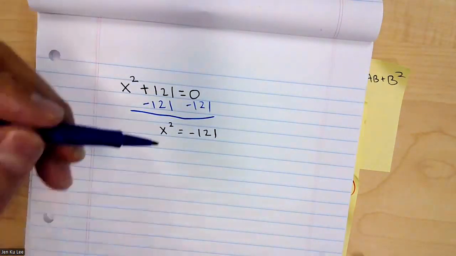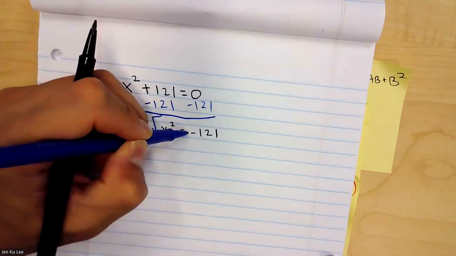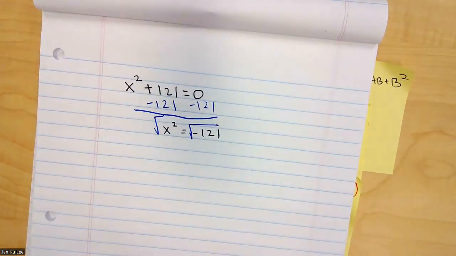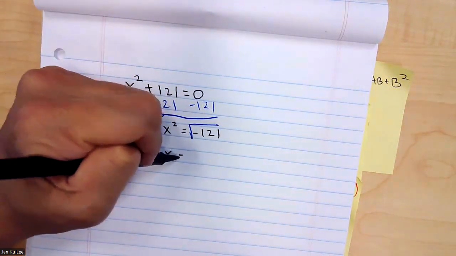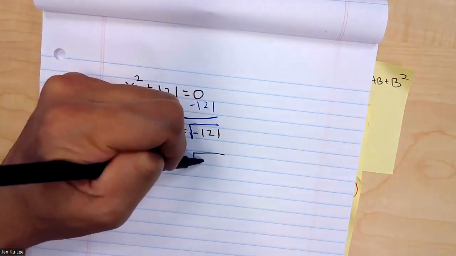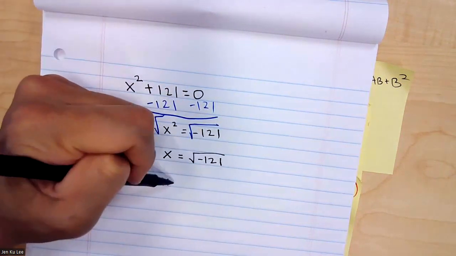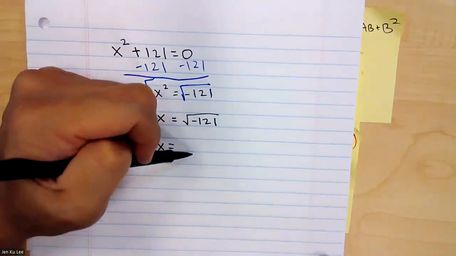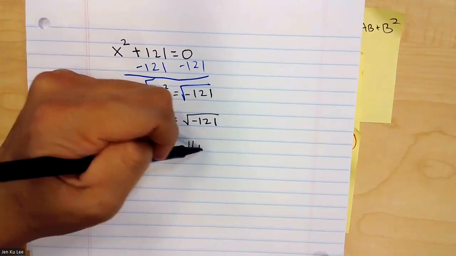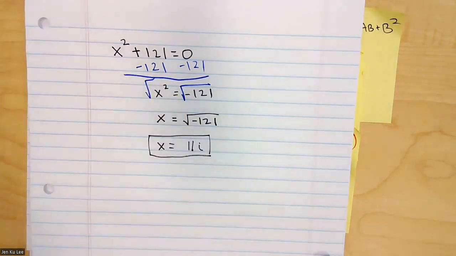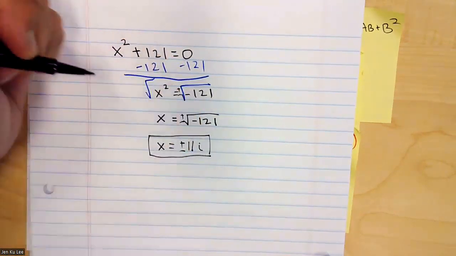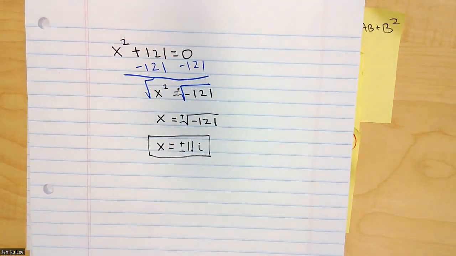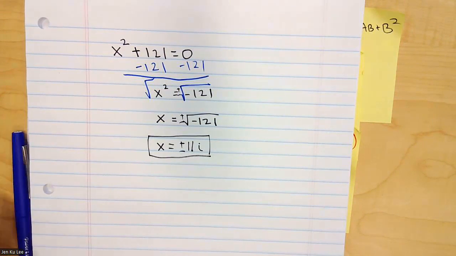And then square root both sides, right? The square root would cancel out with the squared, making x equal the square root of negative 121, which is 11i. That's your answer. Plus or minus, because whenever you square root something in an equation, you need that plus or minus. Okay?